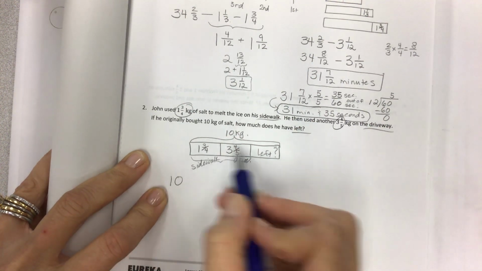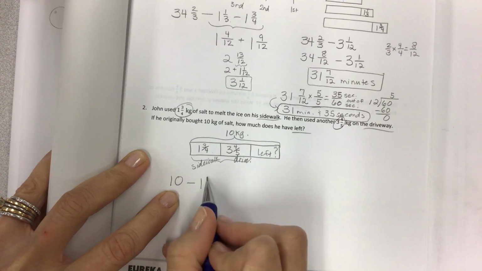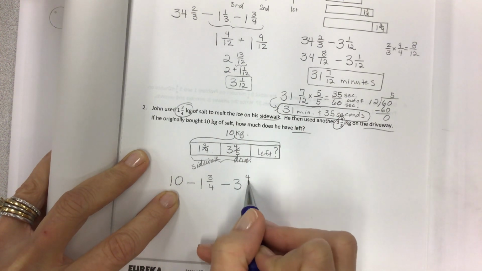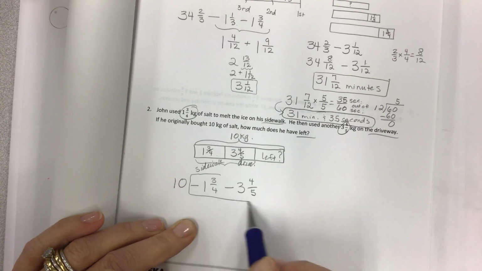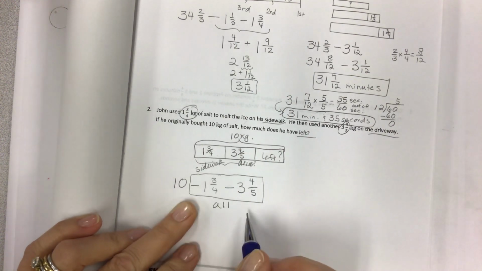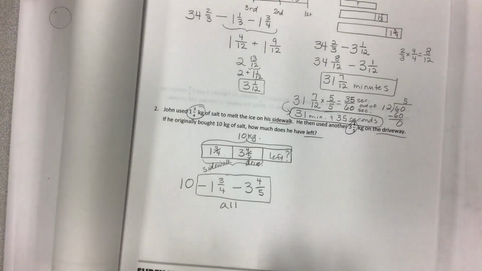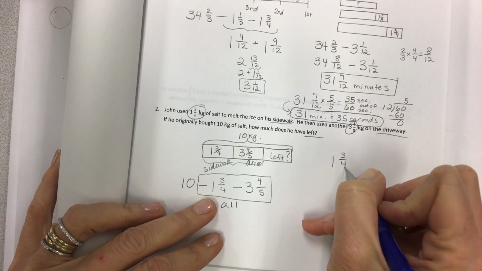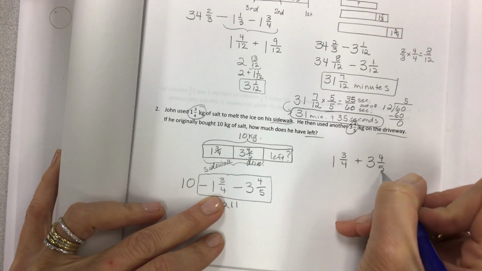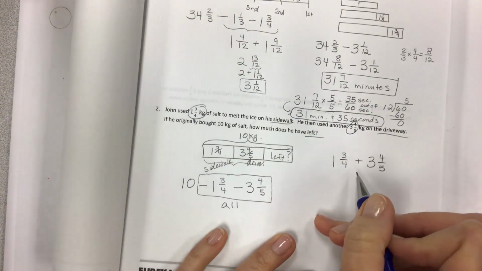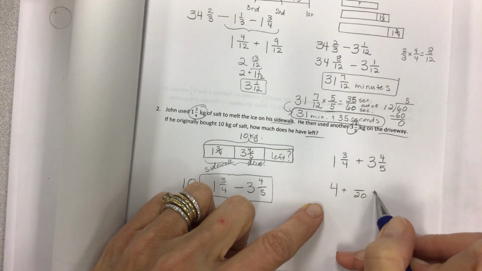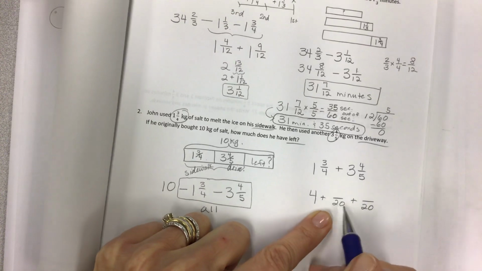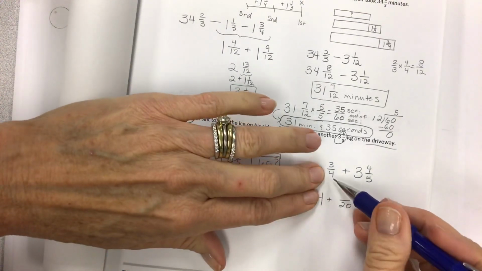So initially, if you wanted to set this up as an expression, I could take off the salt that was used there, and I could take off this salt that was used here. But again, I'm taking away all this. So instead of doing multiple subtraction problems, which you can do and you are more than welcome to do that, I always prefer taking everything that's going to be subtracted and I just add it all together. And we need to have a common denominator. And you can start with the whole numbers by combining and then just go to your common denominators. Okay, so whole numbers, and then now we can just focus on this.